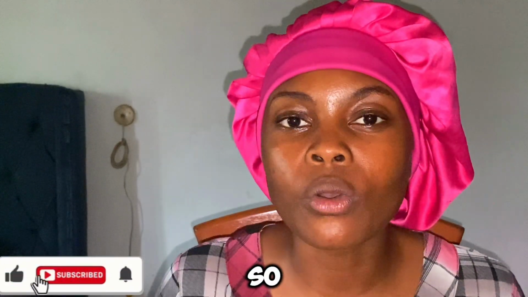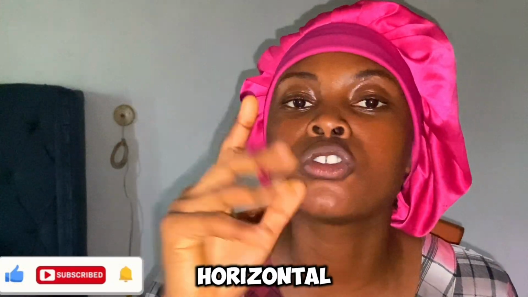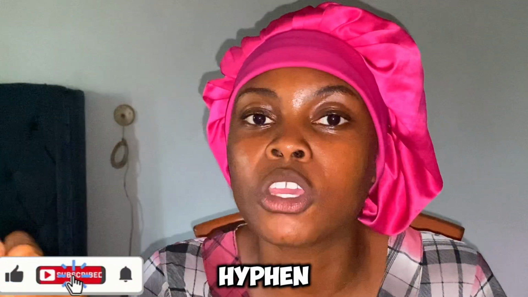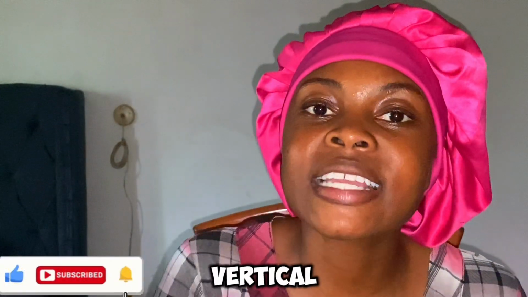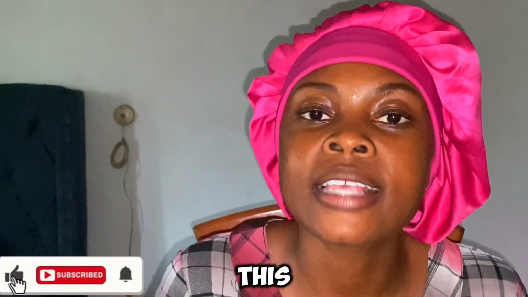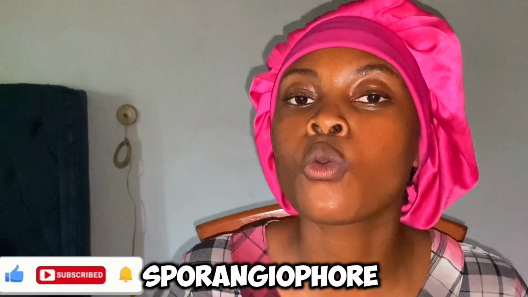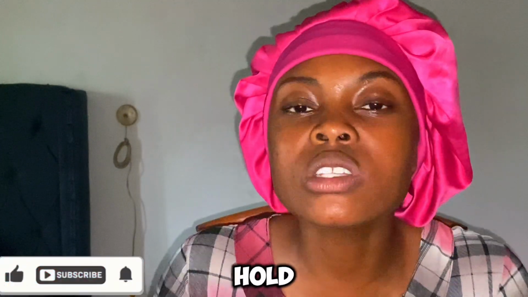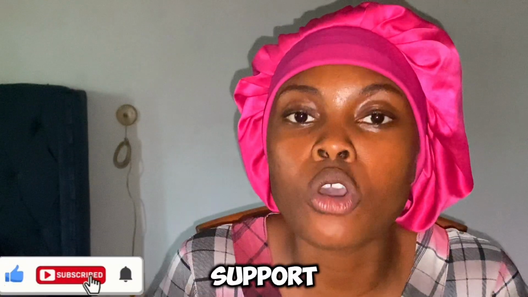So the bread molds have a horizontal hyphae. When I said horizontal hyphae, it's like this. It's like this horizontal hyphae, which is called the stolon, and a vertical hyphae. A vertical hyphae is the one standing upright like this, and horizontal is slant like this. And that vertical hyphae is called the sporangiophore. They possess a root-like hyphae called the rhizoids, which is used for attachment and hold fast. When I mean hold fast, it means that it serves as a support to the plant.